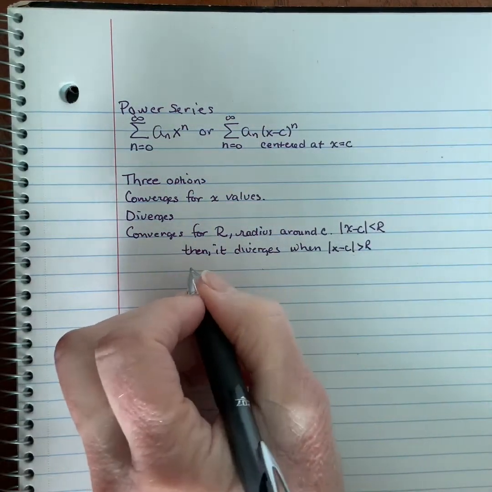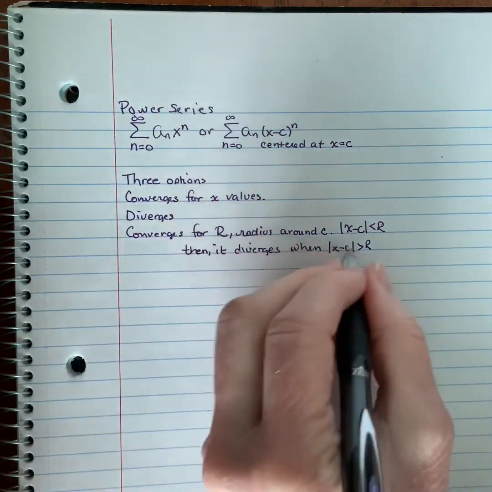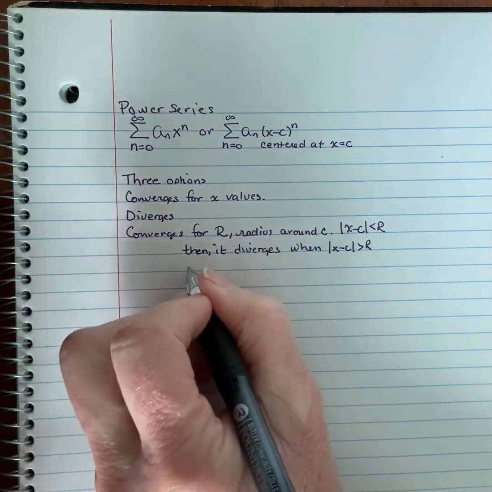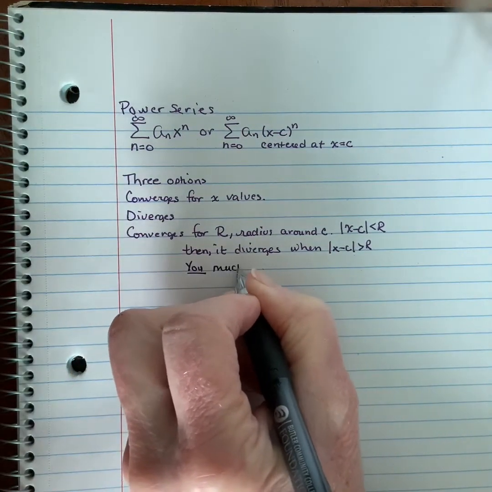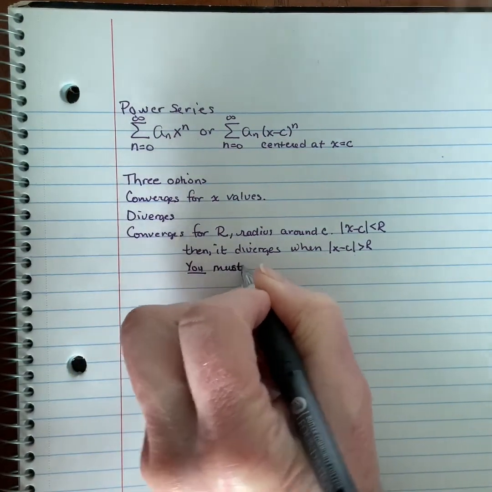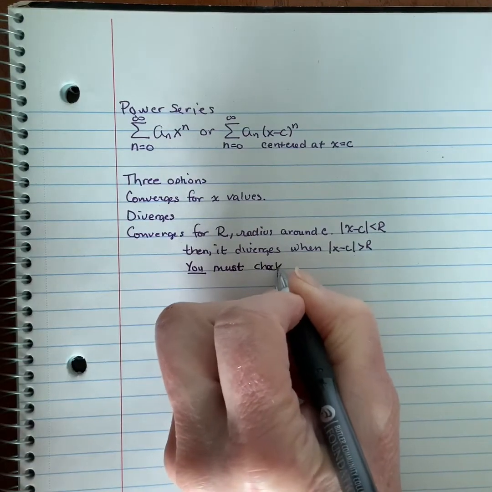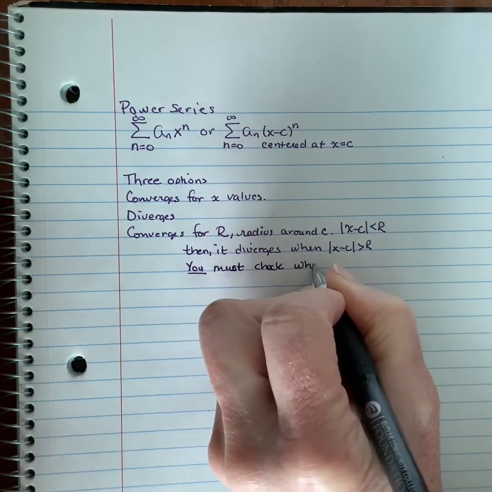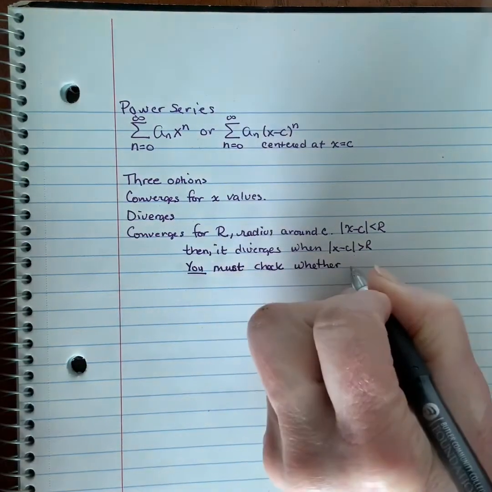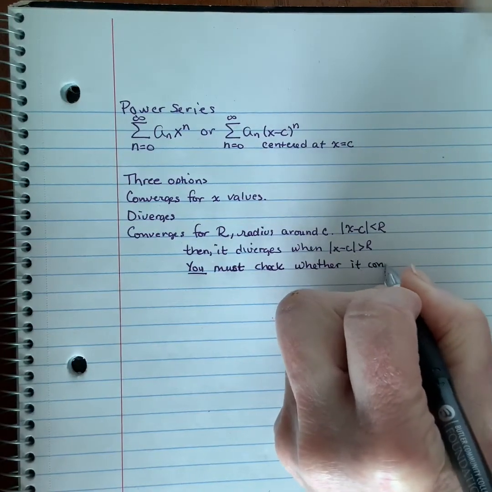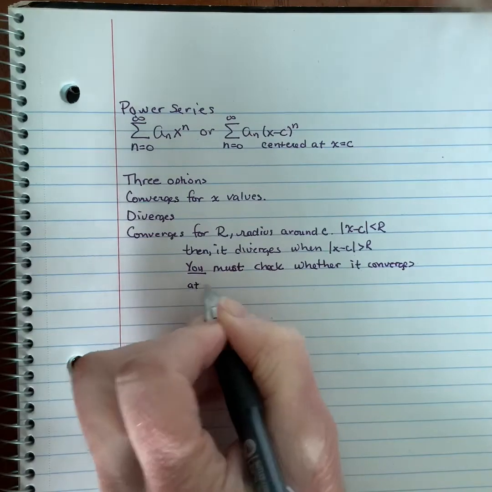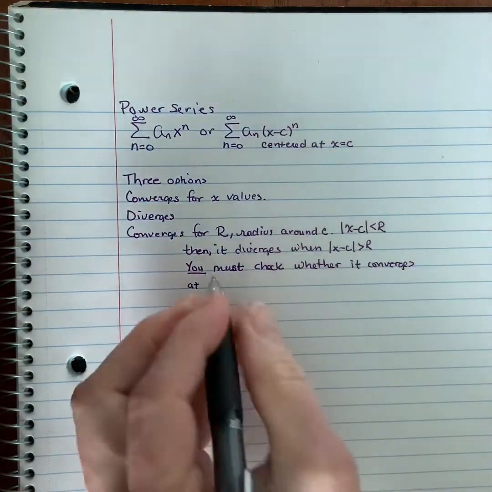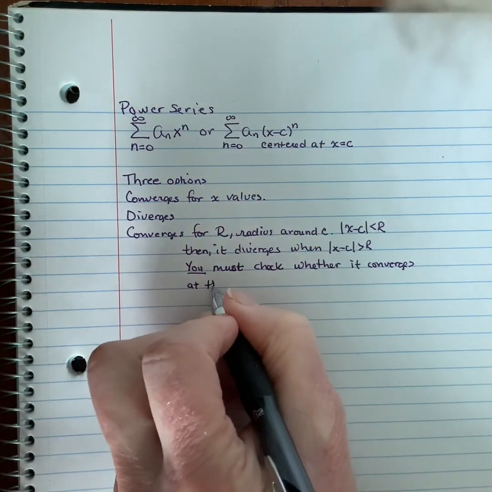And then there's another piece to this. When you've got a radius of convergence, you and I must check whether it converges at the ends of this, at the ends.